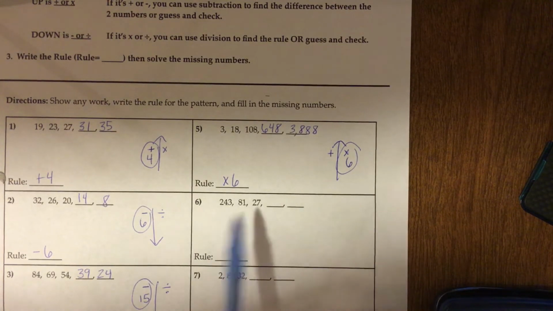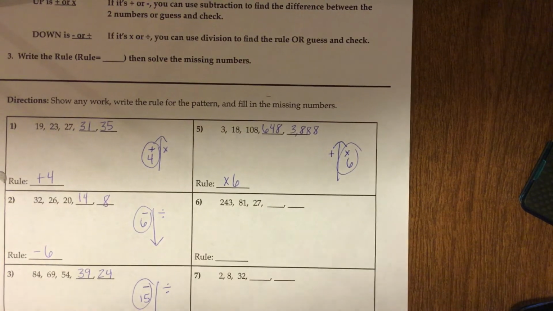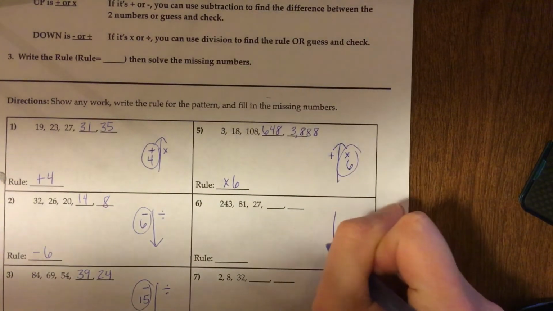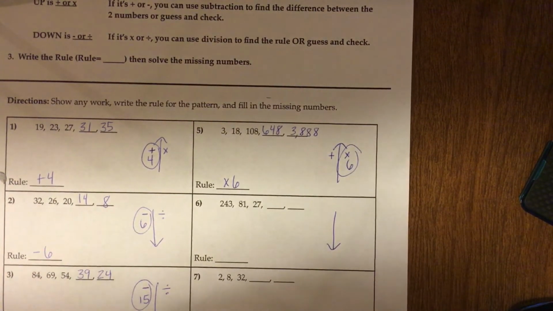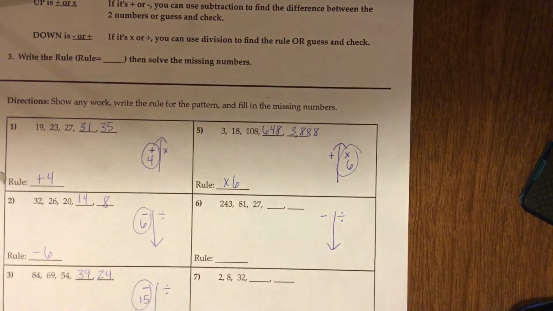243 to 81 to 27. I ask myself, are the numbers going up or down? And it's going down. I'm yelling timber. You better move. You better dance. So I'm going to draw my arrow going down. If it's going down, my choices are subtraction or division because those are the operations that make numbers get smaller.